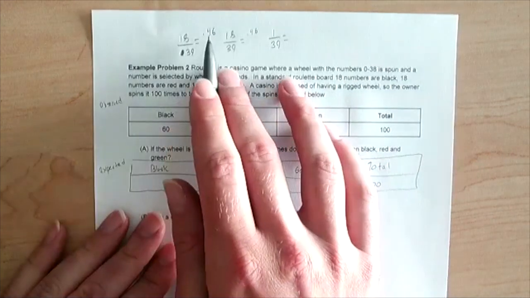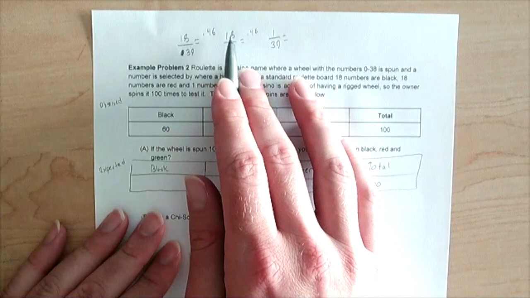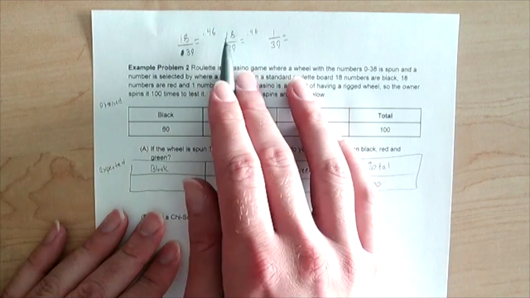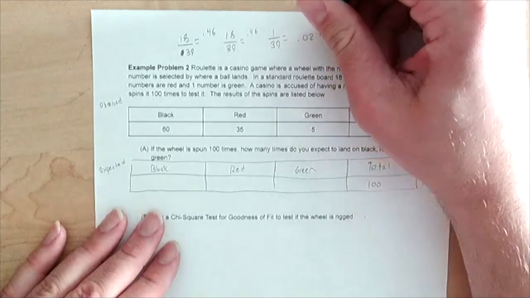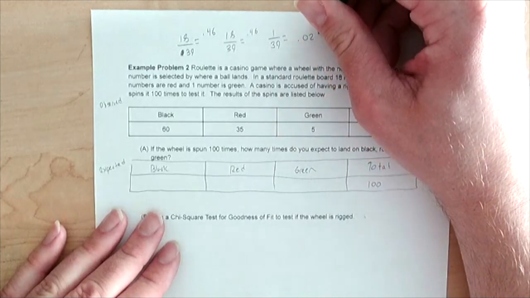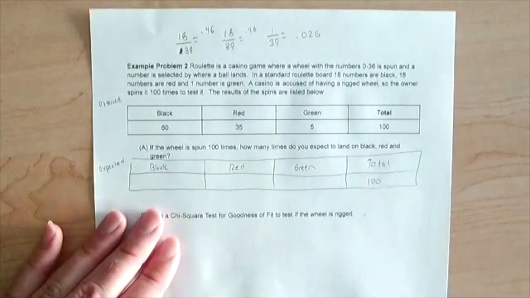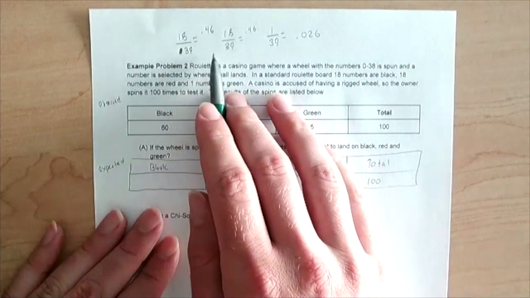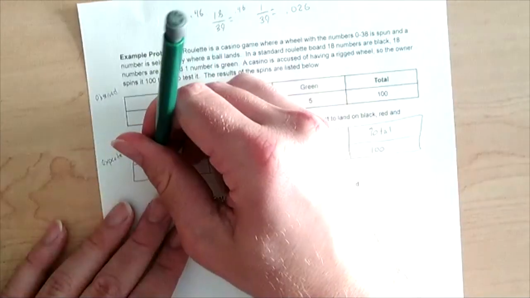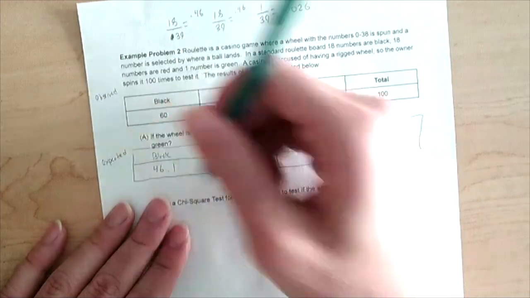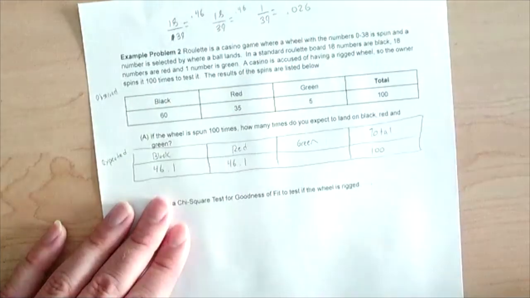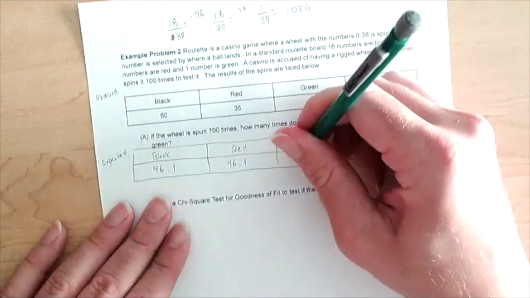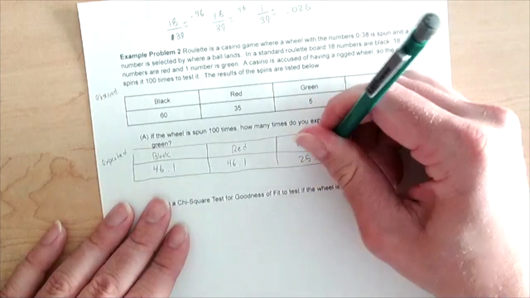You can choose one of these to have an almost 50-50 shot, but it's not 50-50 because there's this extra proportion. So that's how the house always wins in roulette. But now we're just going to multiply these by 100, which just means move the decimal over. Like this.